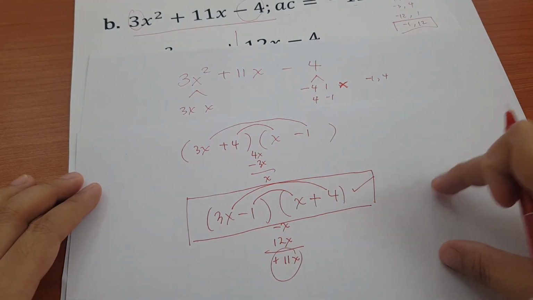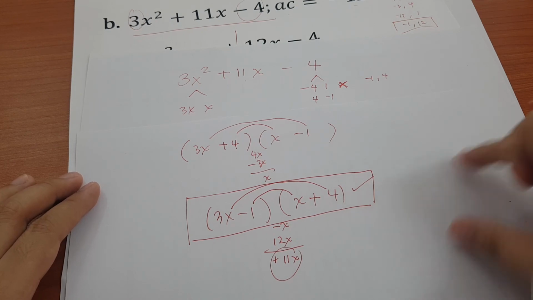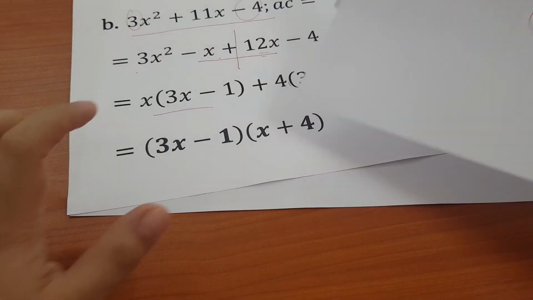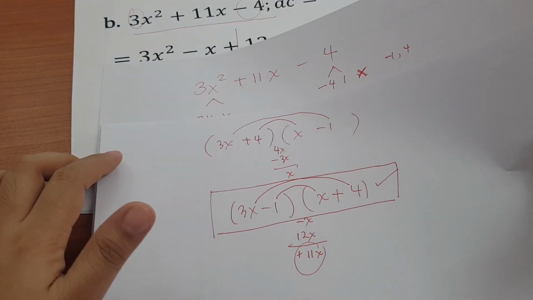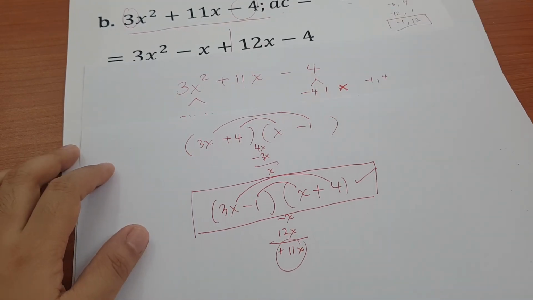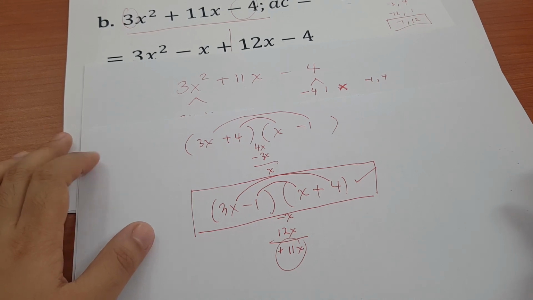So either you choose this trial and error, or the AC method, you will still obtain the same answer: (3x minus 1)(x plus 4). So that's the end of the class test.